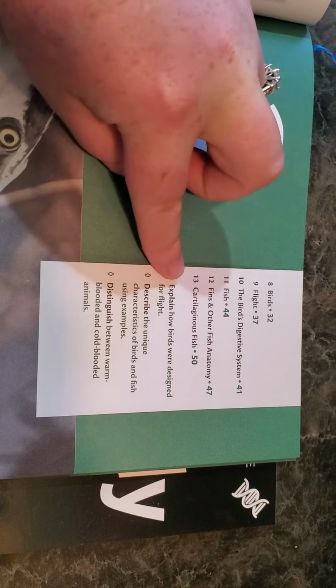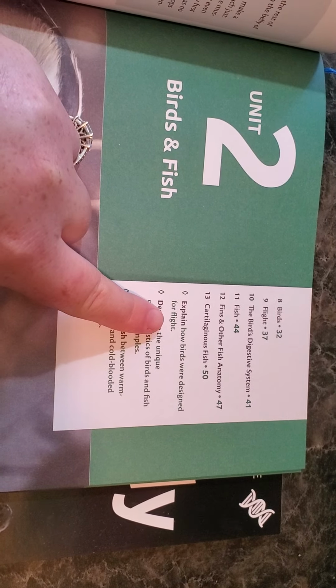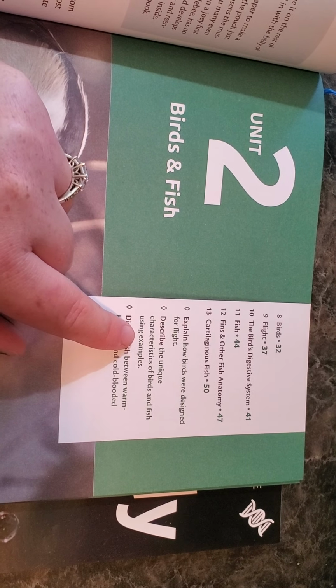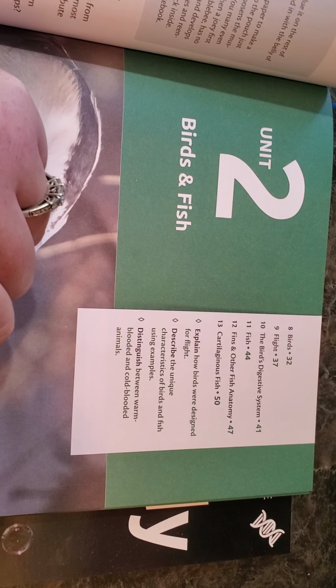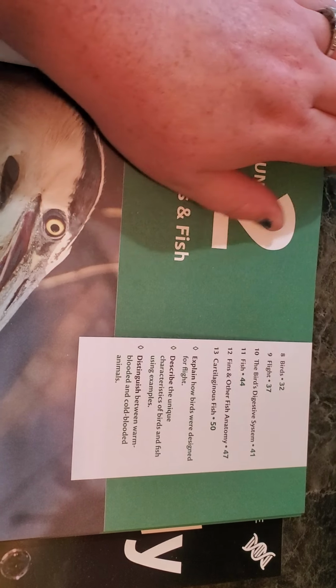All right, Unit 2, here's the lessons. And then by the end of this, they should be able to explain how birds were designed for flight, describe the unique characteristics of birds and fish using examples, and distinguish between warm-blooded and cold-blooded animals. All right, so let's get to the next unit.